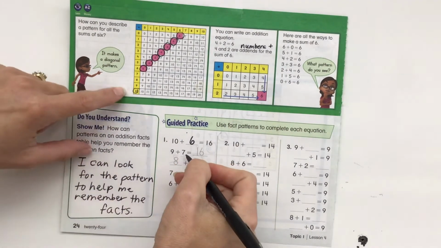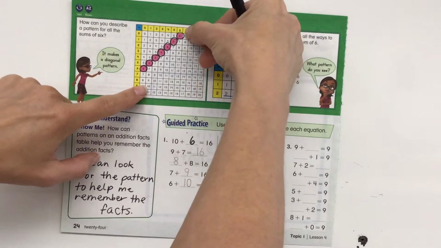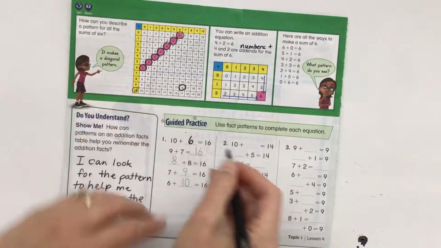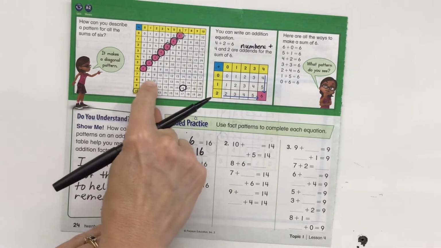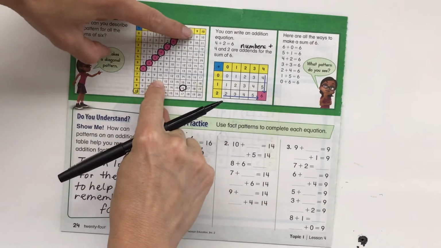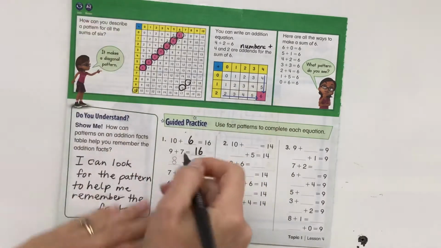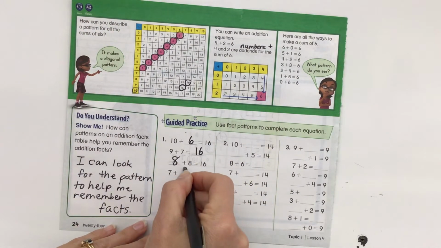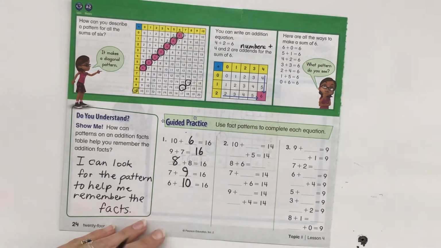9 plus 7, I can do the same thing. 9 and 7. And I look for them to meet. I have a 16. 9 plus 7 is 16. 8 plus 8, 8. And 8, if I follow it, we're going to get to 16. 8 plus 8 equals 16. 7 plus 9 equals 16. And 6 plus 10 equals 16.